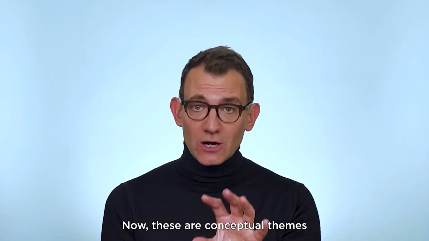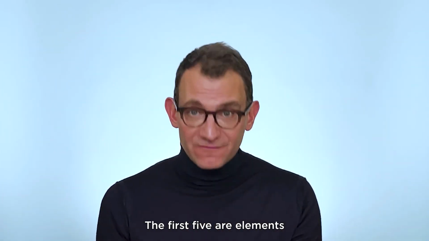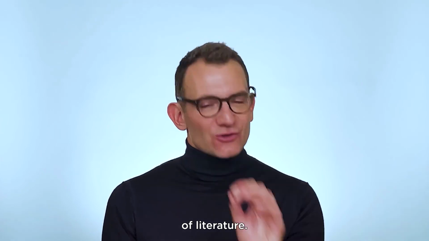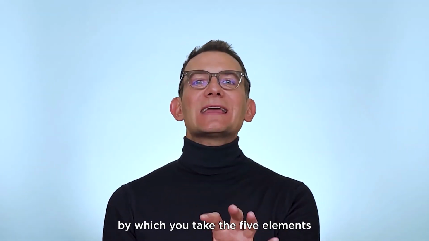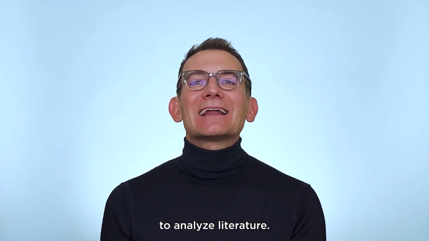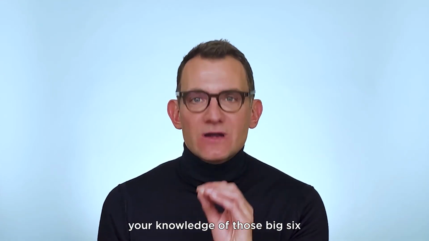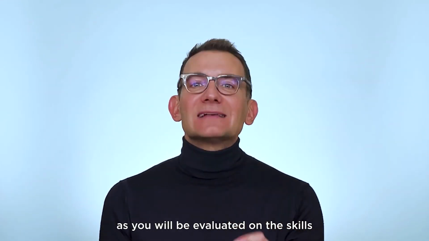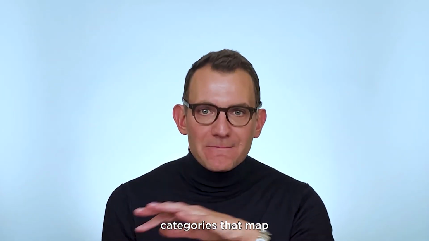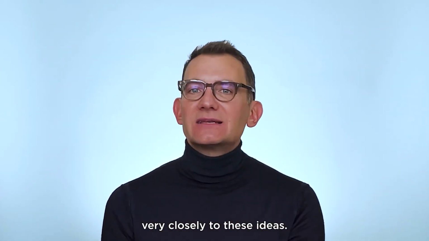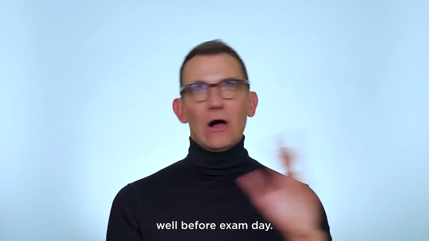Now, these are conceptual themes that will be tested throughout the exam. The first 5 are elements of literature. The 6th, literary argumentation, is the method by which you take the 5 elements to analyze literature. The multiple choice section of the exam will test your knowledge of those big 6 as you will be evaluated on the skills categories that map very closely to these ideas. So be sure to understand these foundational concepts well before exam day.